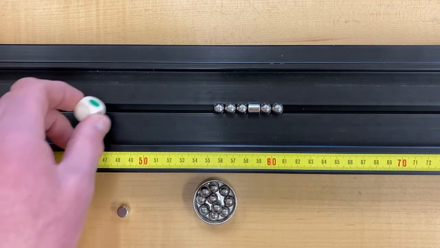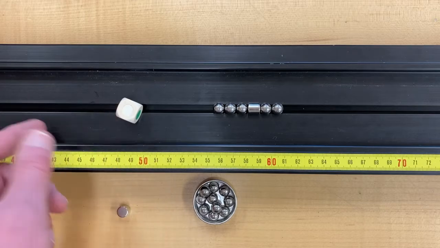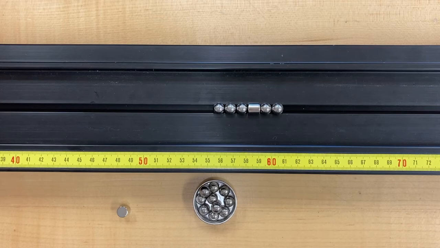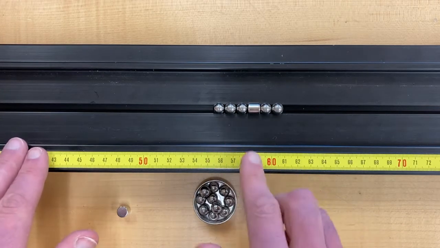But as you saw with the case where I slid in the so-called marble, the die here, if I slid it in hard enough, I could still get that ball off. So now we just need a way to come in with more energy in order to remove that.